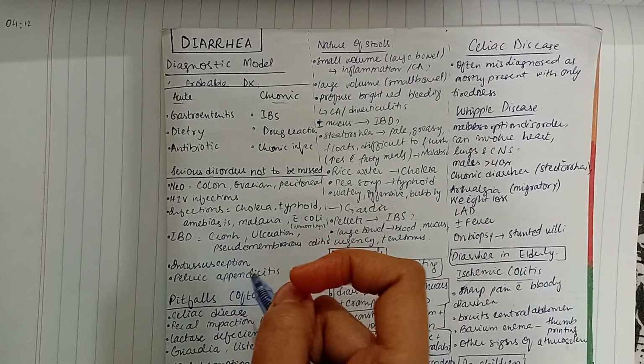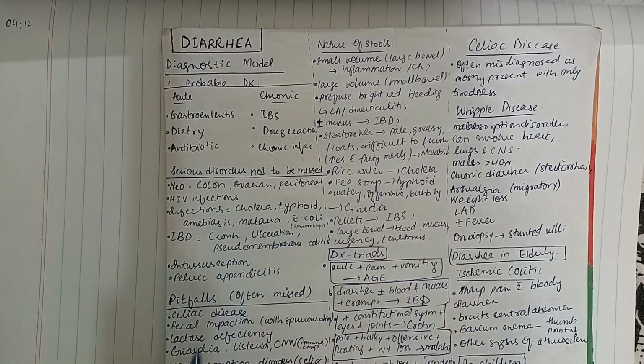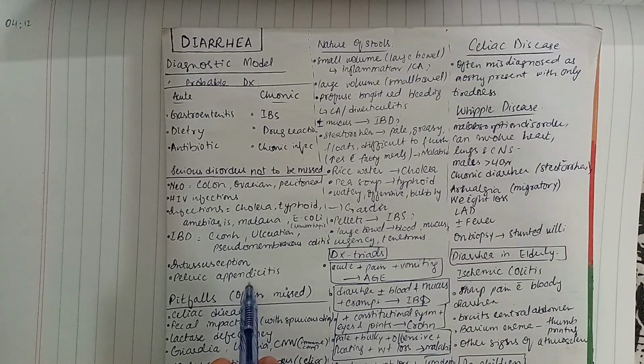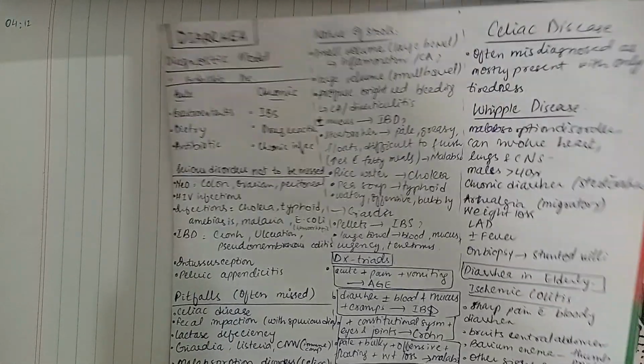Intussusception can be suspected. Then we have pelvic appendicitis, can also be the cause of diarrhea. Usually diarrhea is not the symptom of appendicitis, but in pelvic appendicitis, the diarrhea can be one of the symptoms.